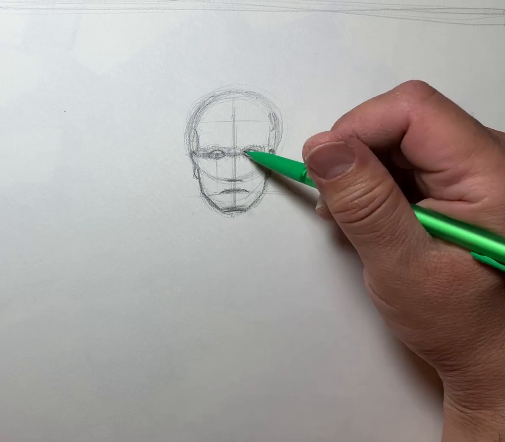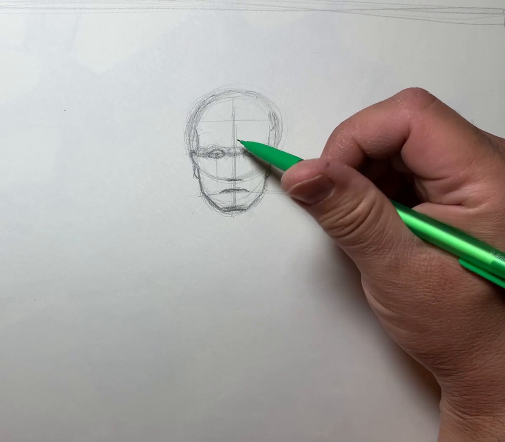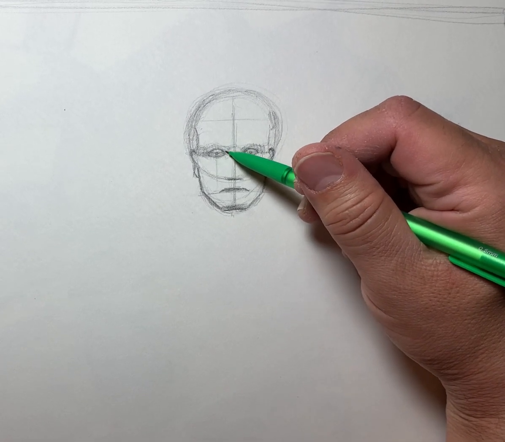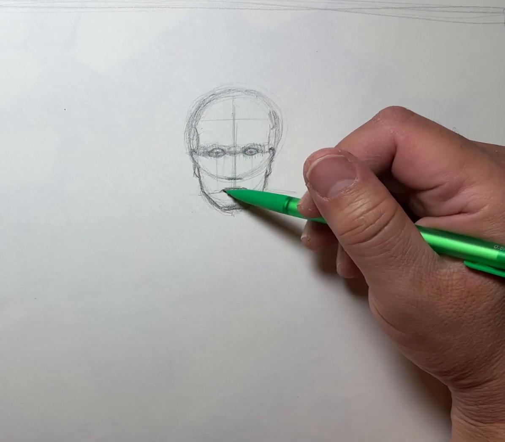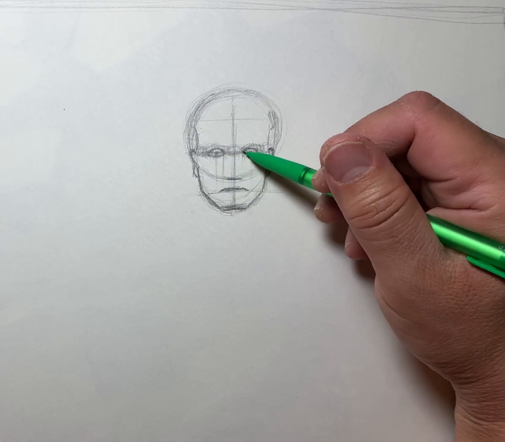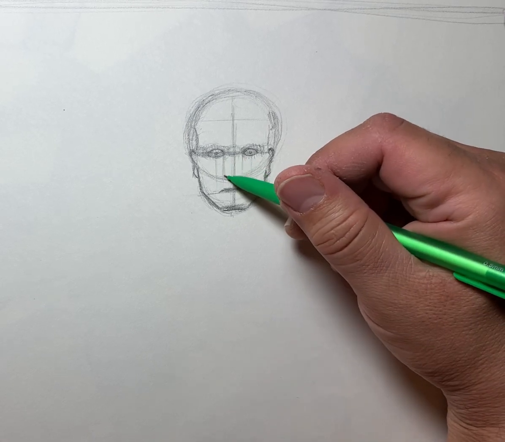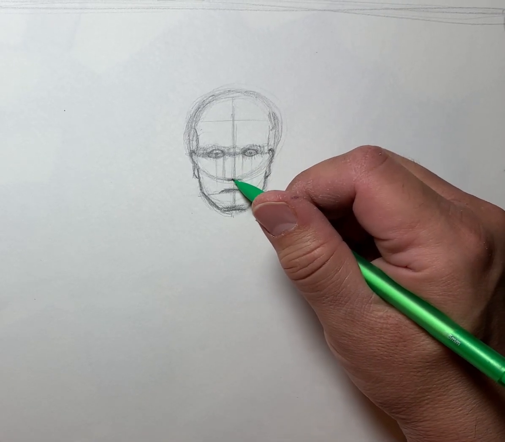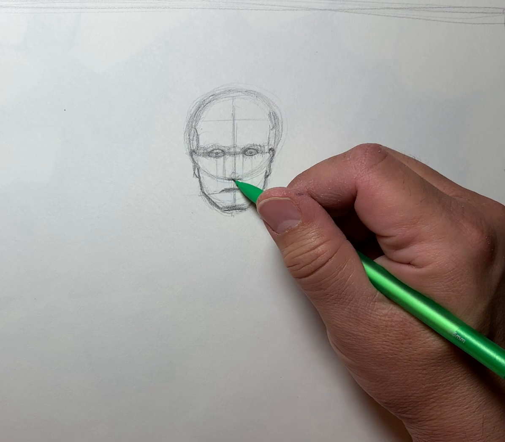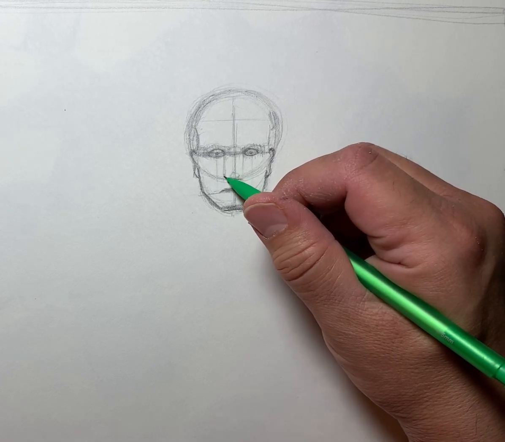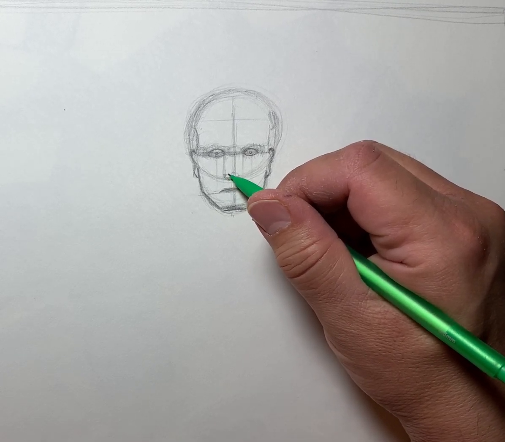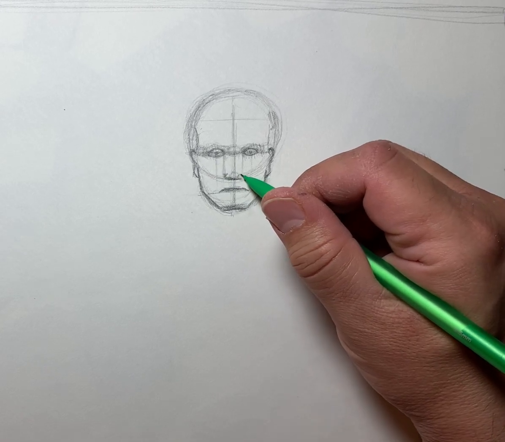The inside, right there where you can see where the tear duct is, if you bring that straight down, that typically gives you the width of the nose, where the nostrils are.